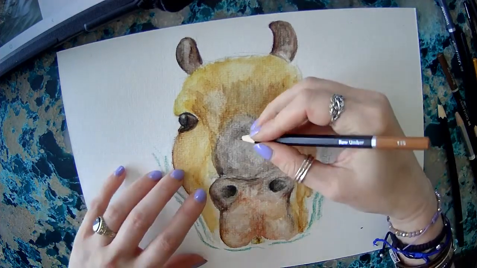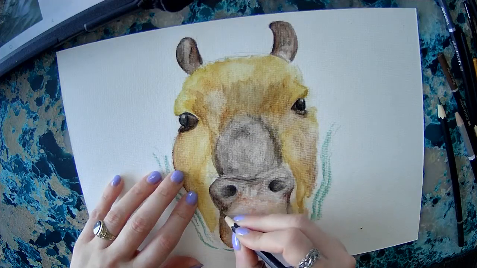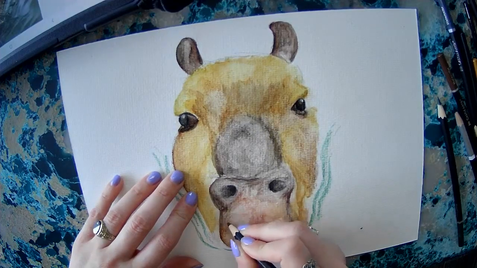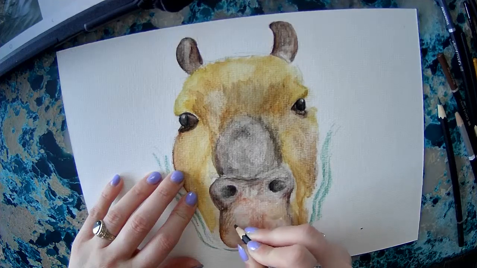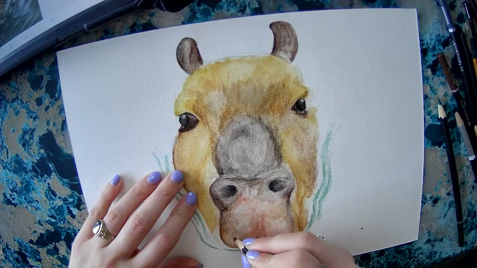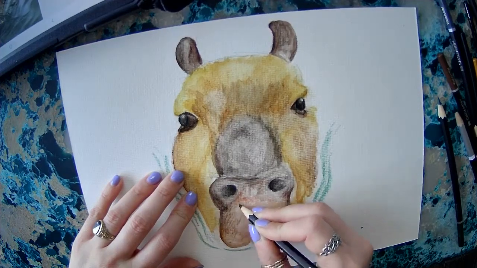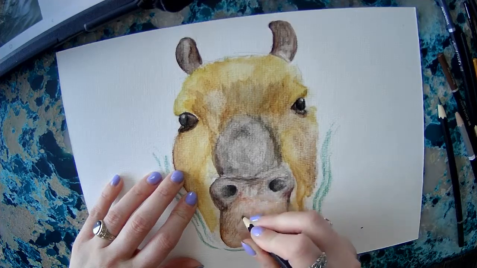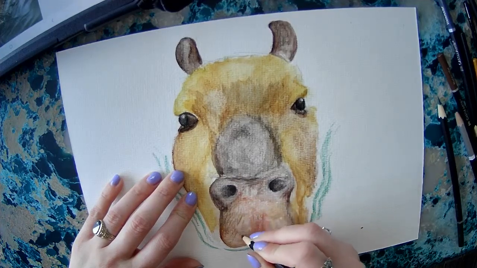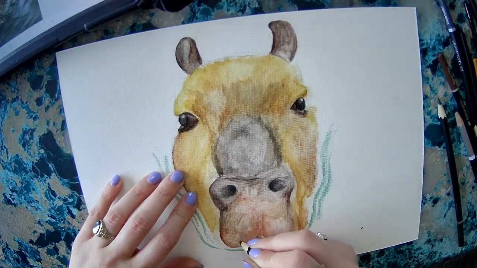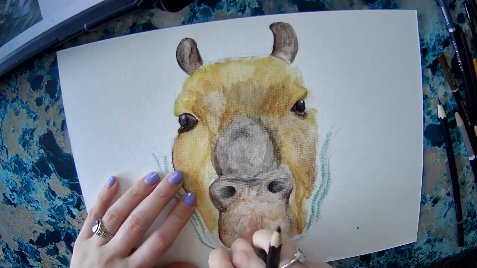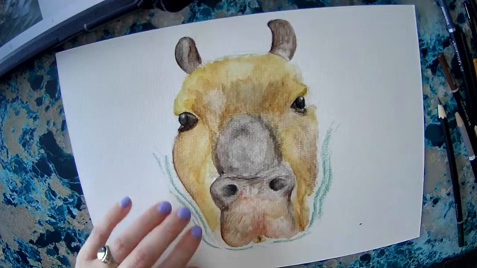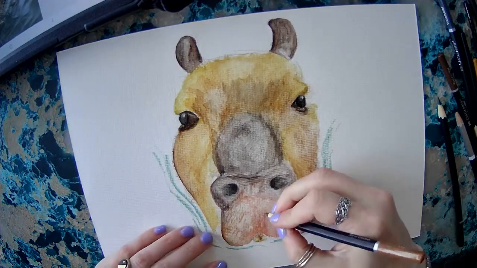I'm going to start, I think, on the nose and the muzzle. I'm constantly flicking my head to the reference image to look at where the fur direction is, because it's not all going the same way, and if you do it too rigid and almost mathematical, it won't look so realistic.